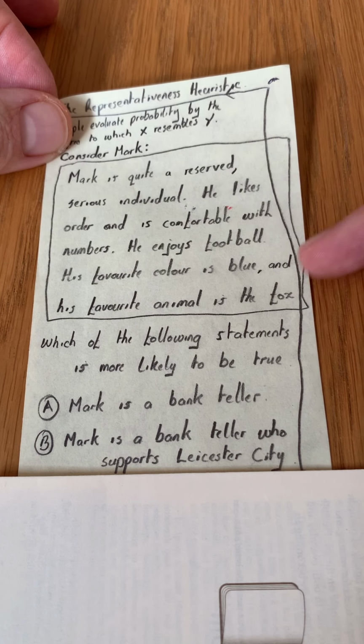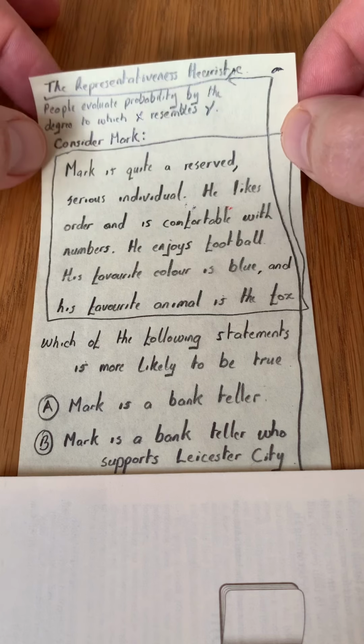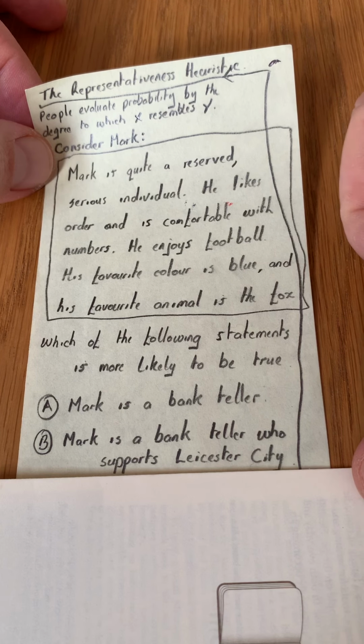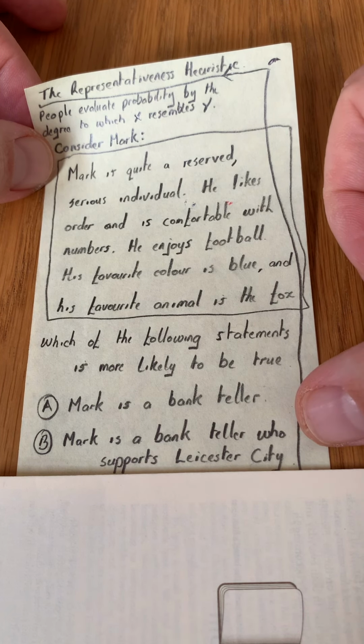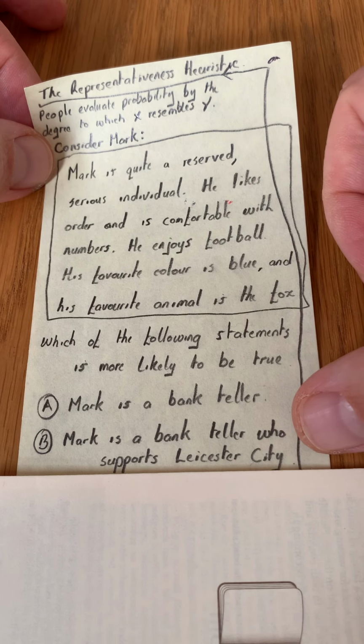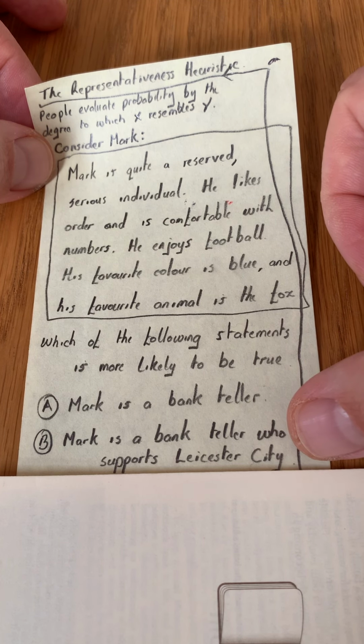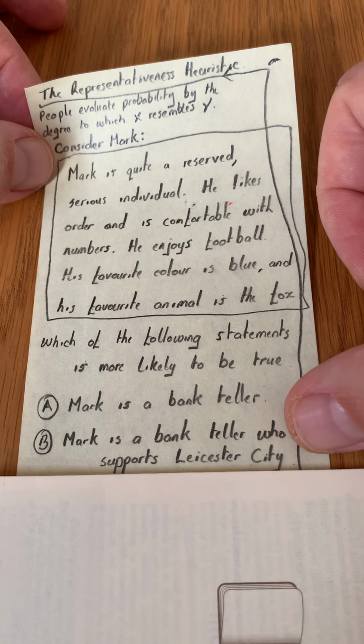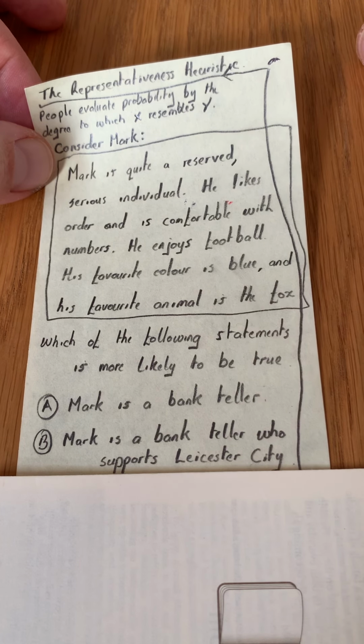Now, if you were to present this to lots of people, if the representative heuristic held up, then quite a significant number of people would probably say that Mark is more likely to be a bank teller who supports Leicester City than Mark just being a bank teller, right?